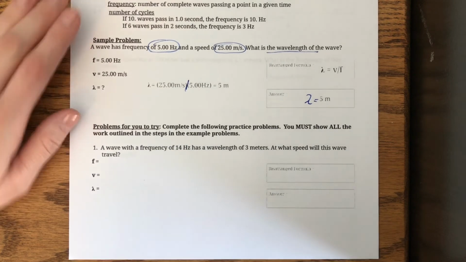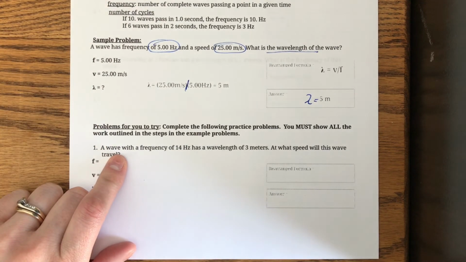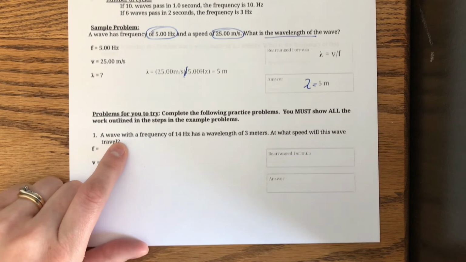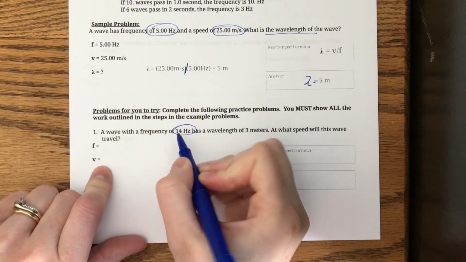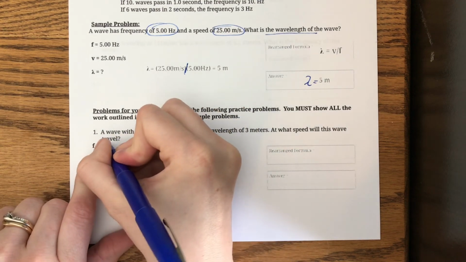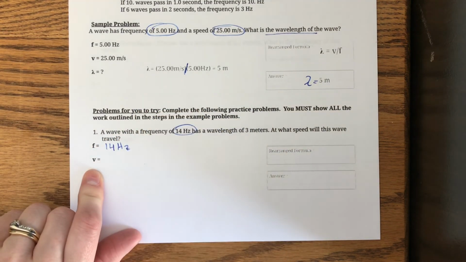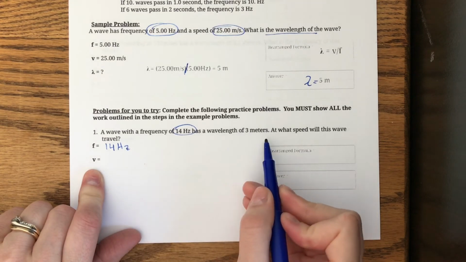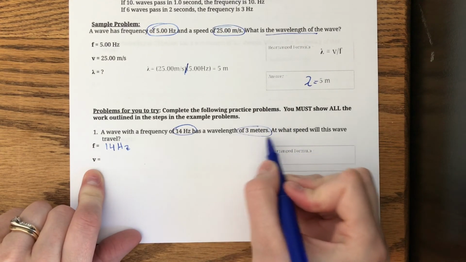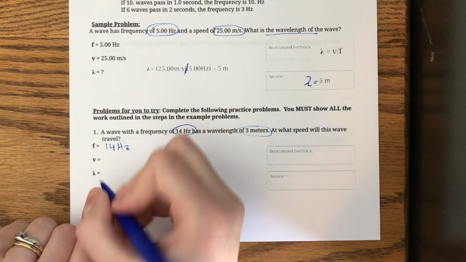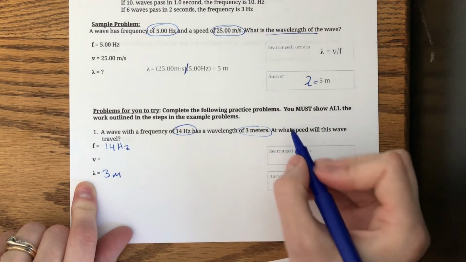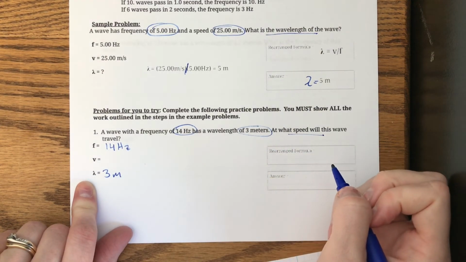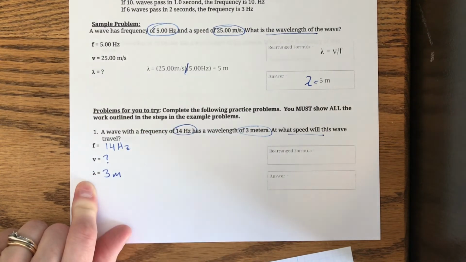Okay. Next one. A wave with a frequency of 14 hertz has a wavelength of 3 meters. At what speed will this wave travel? So go through first and identify the givens. A wave with a frequency of 14 hertz. That's our first given, so frequency equals 14 hertz. It has a wavelength of 3 meters. 3 meters is a distance, so that's the wavelength. Wavelength equals 3 meters. At what speed? So we're trying to solve for wave speed.